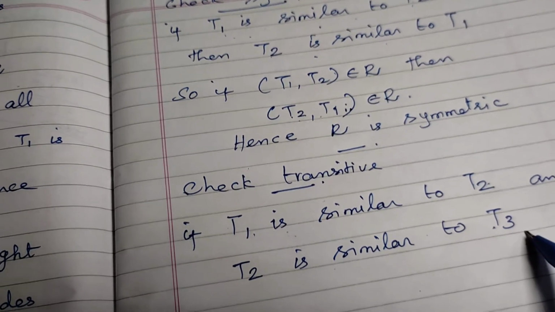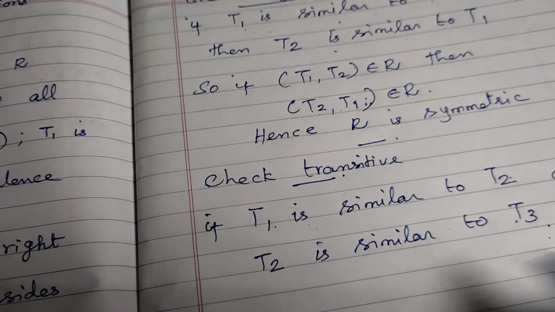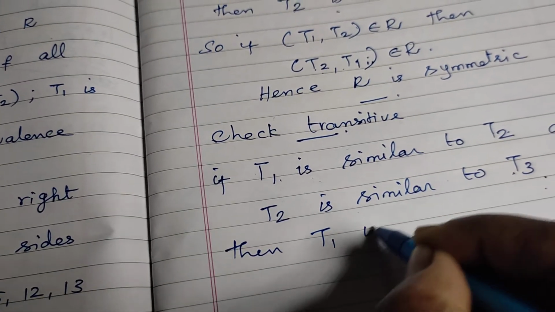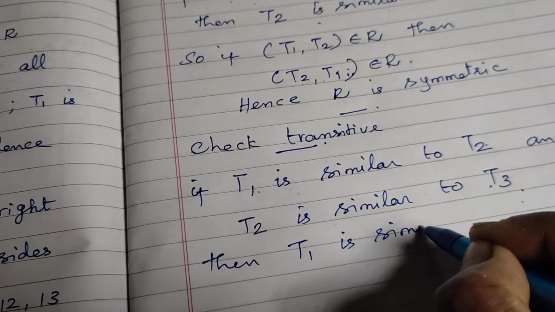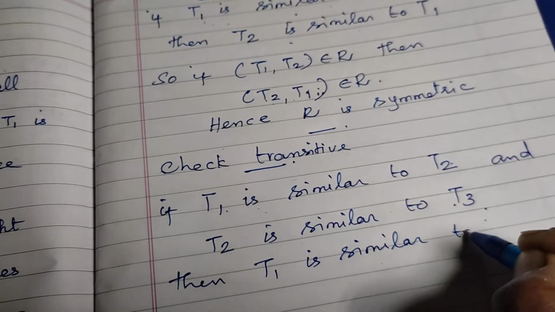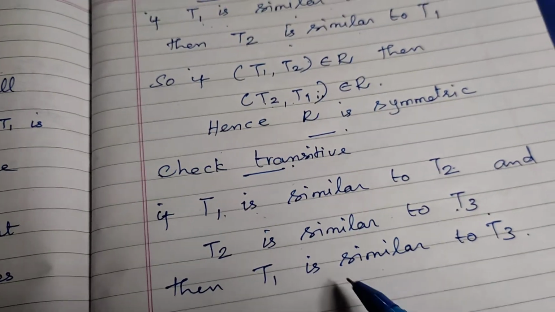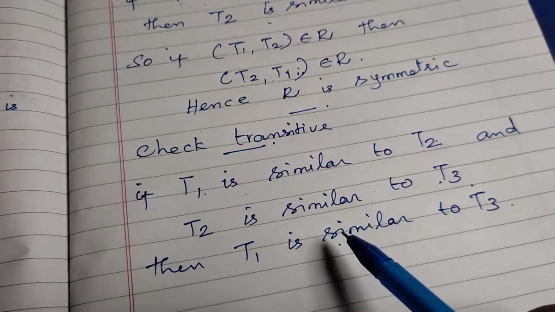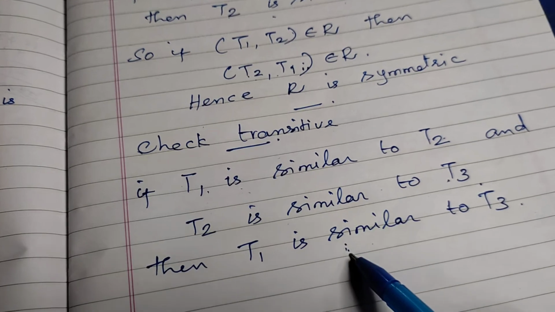Therefore, we can say that T1 is similar to T3. Here we proved the third condition. That means this relation is transitive.